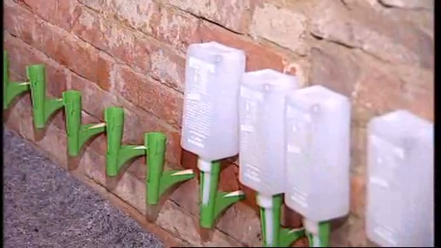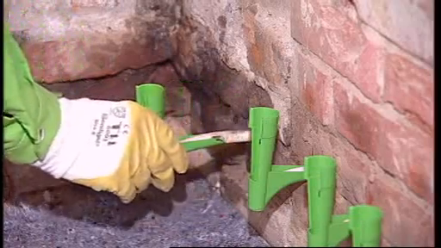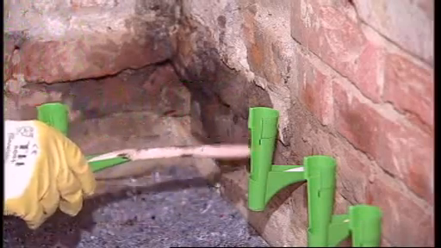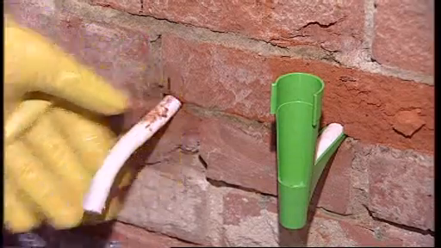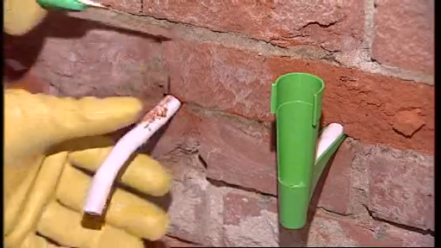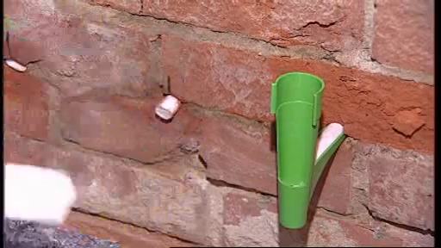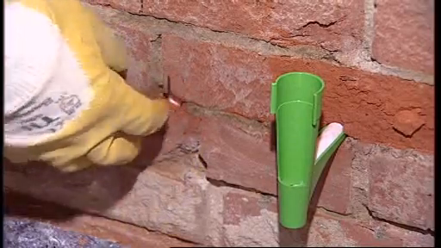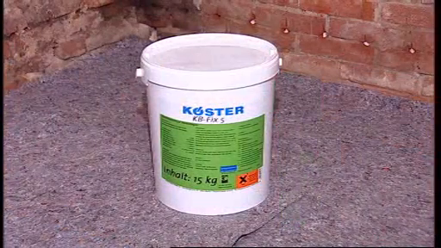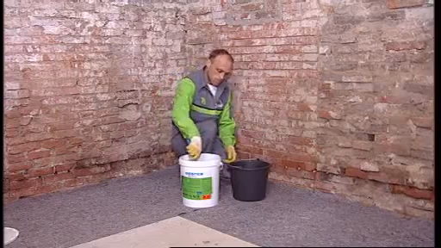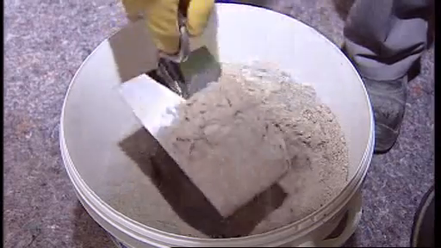The Köster Crisin 76 horizontal barrier is now successfully installed. The wall already begins to dry out. The capillary rods are removed from the wall, or alternatively they can be cut short and left in the wall. The drill holes are plugged with the fast curing mortar Köster KB Fix 5.